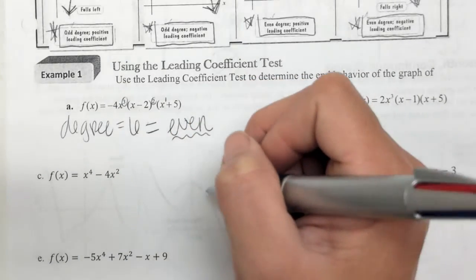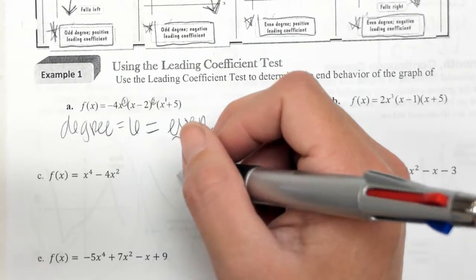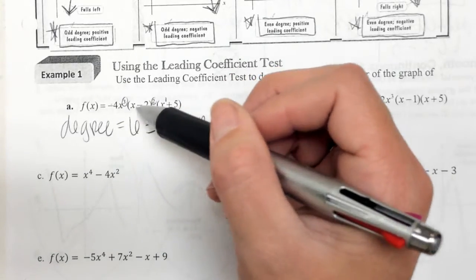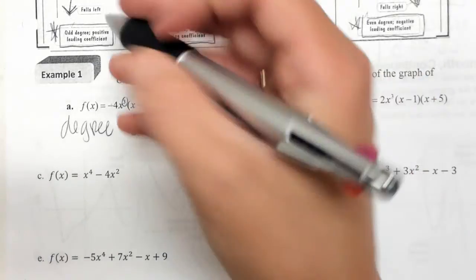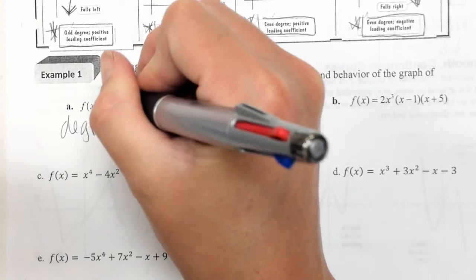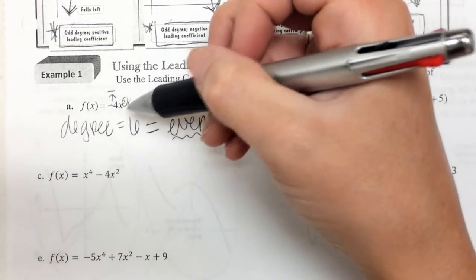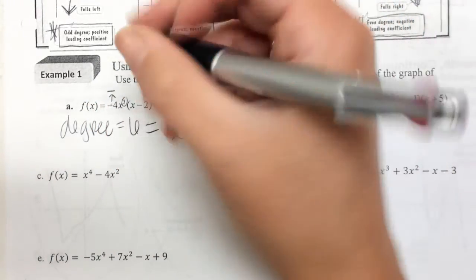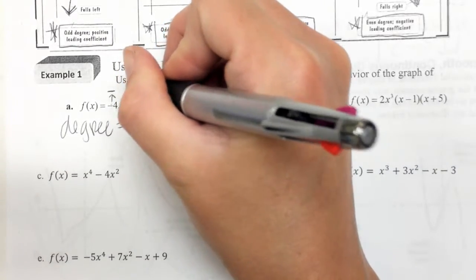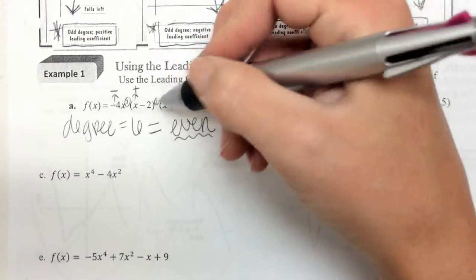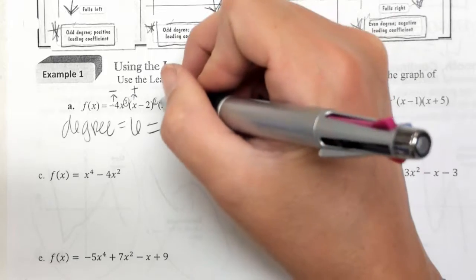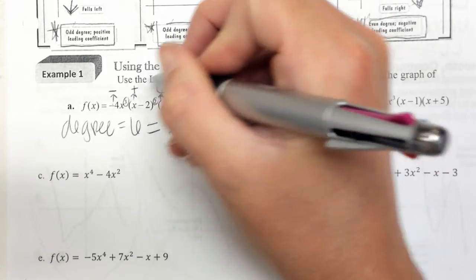Now for the leading coefficient, I just care if it's positive or negative. So look at the first numbers in front of the x's, okay? So this one is negative, -4 in front. This is a positive 1 in front of this x, so I'll put a plus sign. This is a positive 1 in front of this x, so I'll put a plus sign. And we'll circle these.